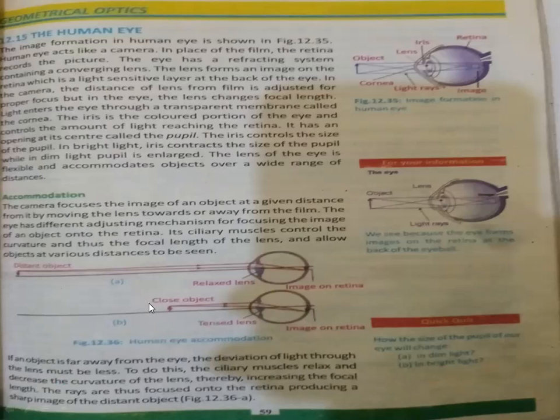Whenever our eyes see a distant object, the ciliary muscle will be relaxed and the lens will be relaxed. This decreases the curvature of the lens and increases the focal length. The rays are focused onto the retina, producing a sharp image of the distant object. So we can see the distant object in this way.